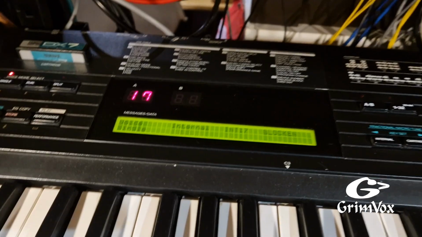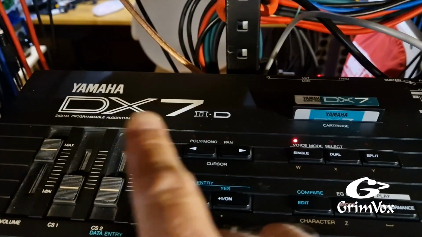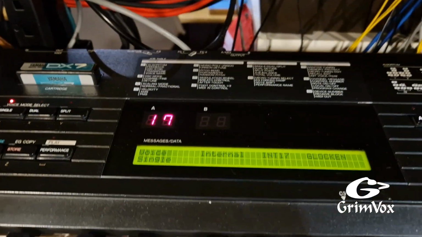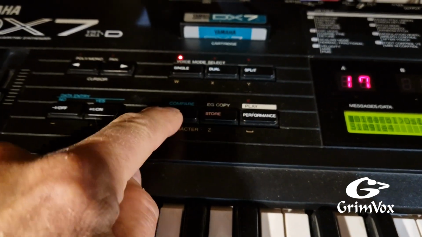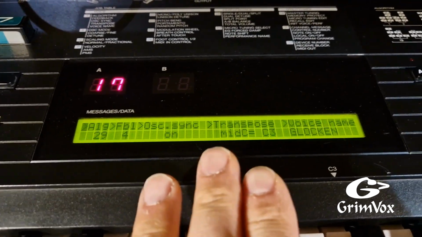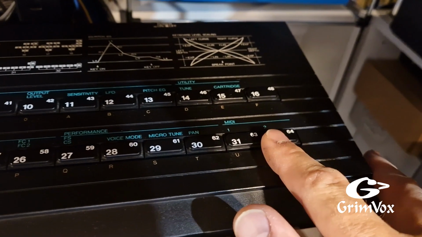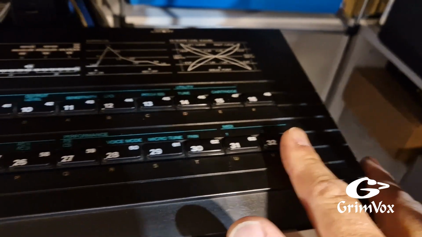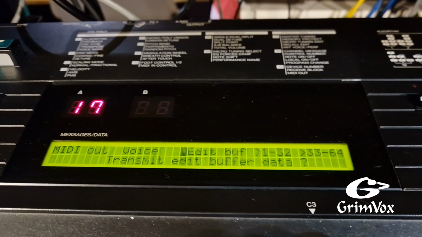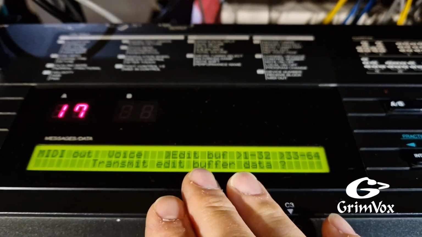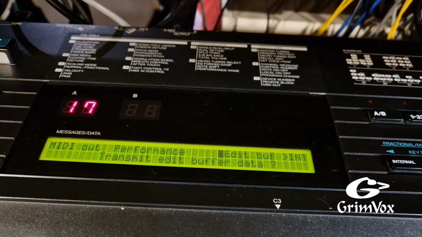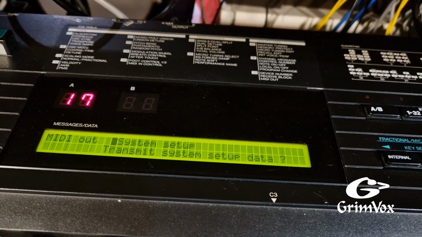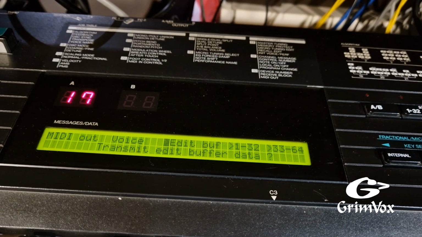And then you go to the Yamaha DX7. I have the Yamaha DX7 2D. And what you have to do is go to the Edit menu, like this, and then press MIDI 2 function. And that will get you to the MIDI voice transmit menu. You can press it several times if you are not getting there. You can transmit different things, but you want voice transmit.